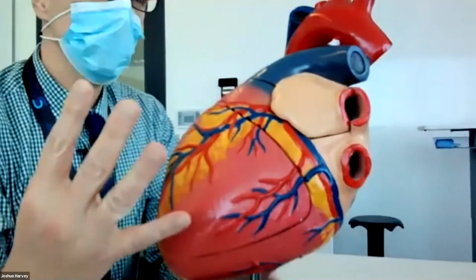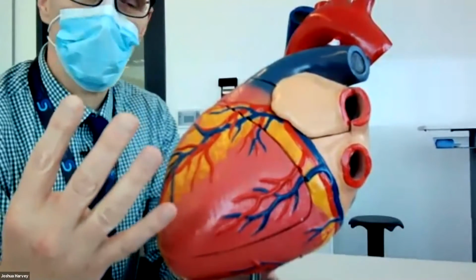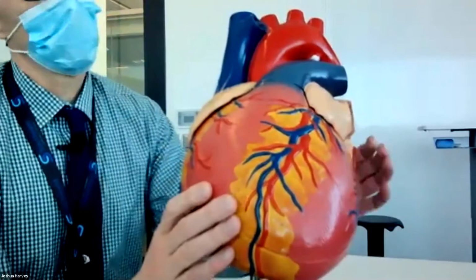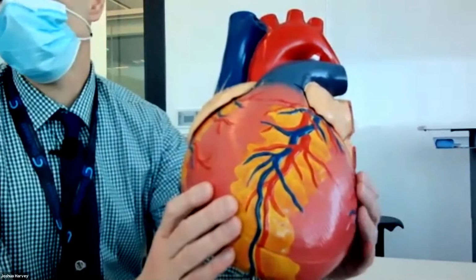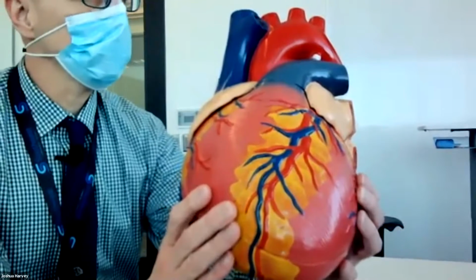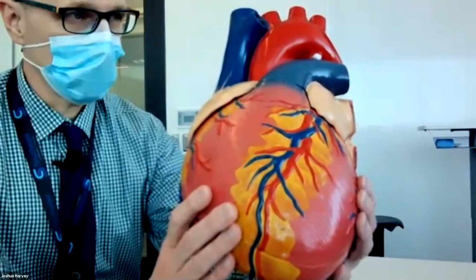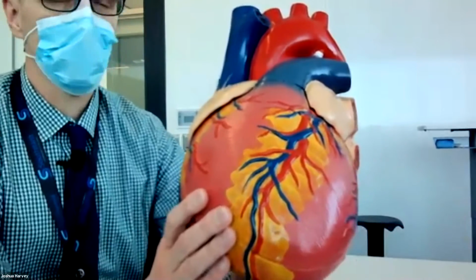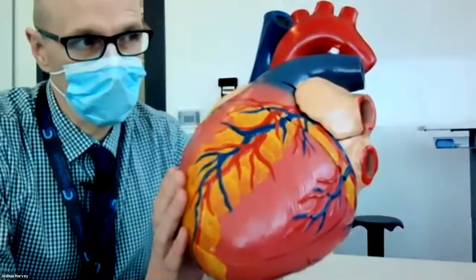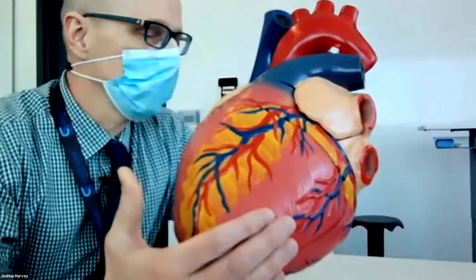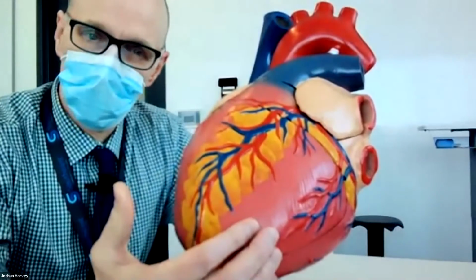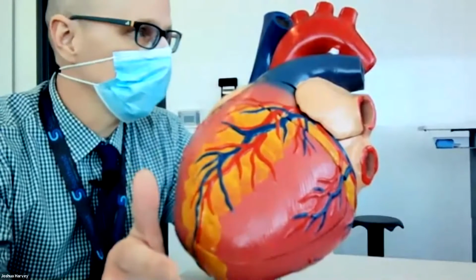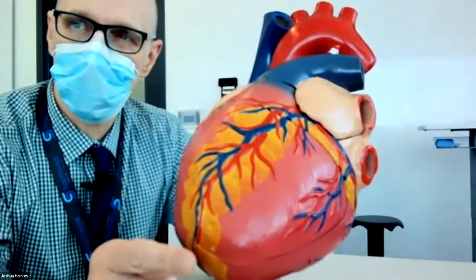You've got 4 chambers in your heart: the right atria, right ventricle, left atria, left ventricle. We really don't care about 3 of those chambers. That left ventricle is the only one we really care about, because the left ventricle is the workhorse of the heart. The left ventricle pumps blood throughout your entire body.